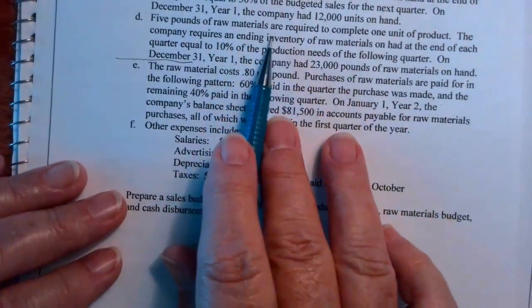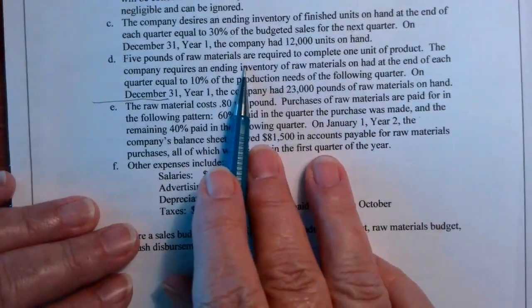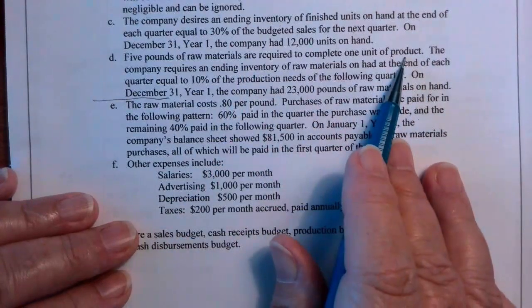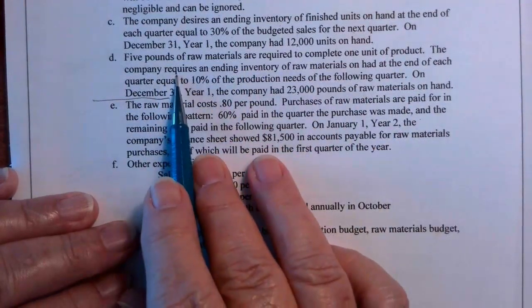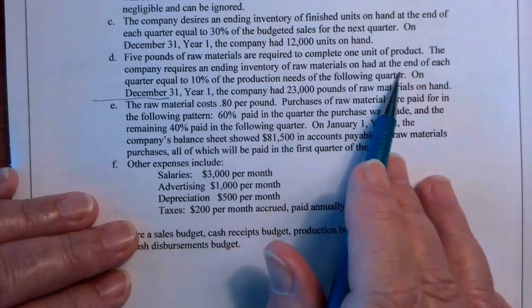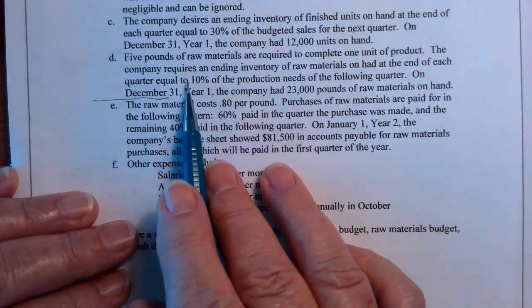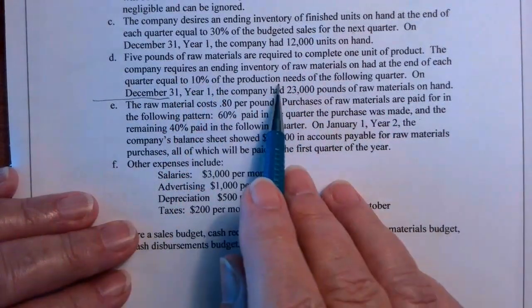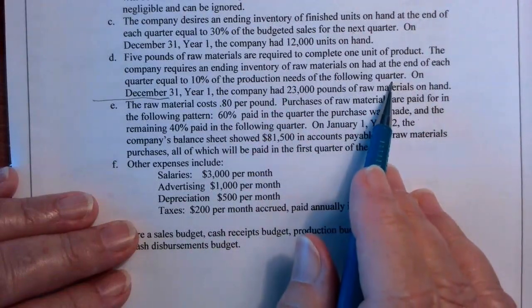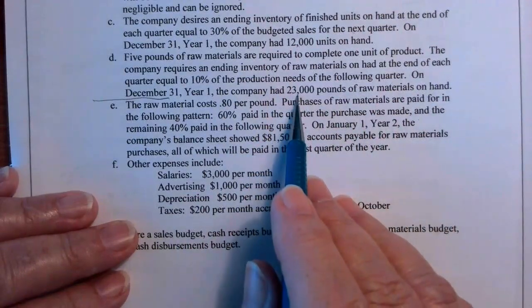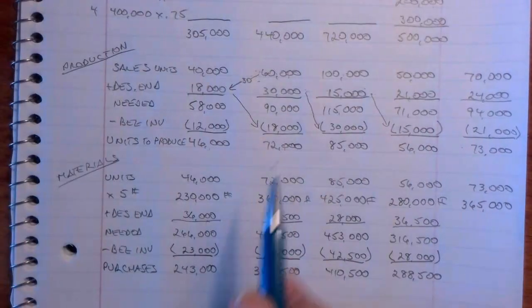5 pounds of raw material are required to complete 1 unit of product. The company requires an ending inventory of raw materials on hand at the end of each quarter, equal to 10% of the production needs of the following quarter. And they started out with 23,000 pounds of material on hand. So we're looking at pounds here, okay?